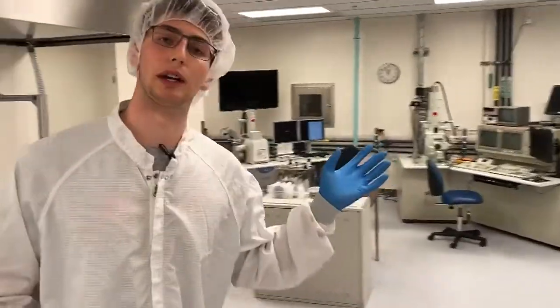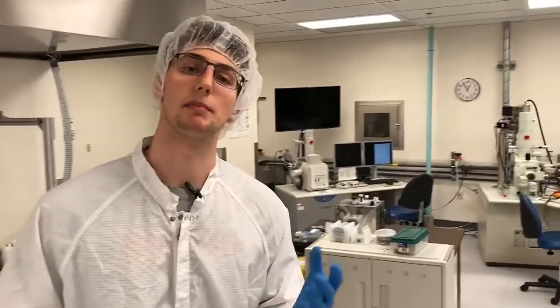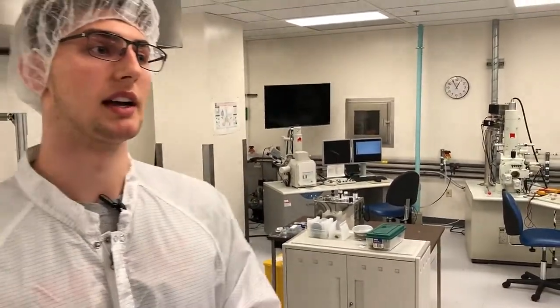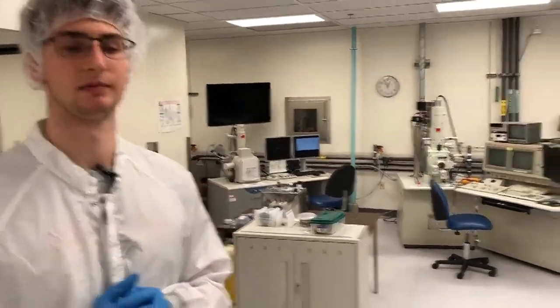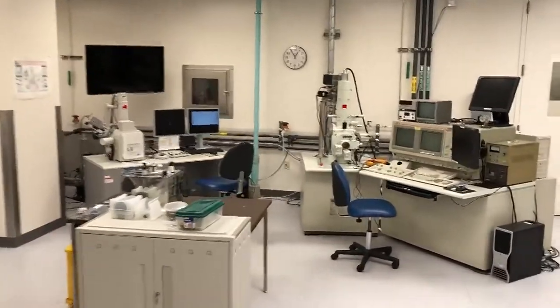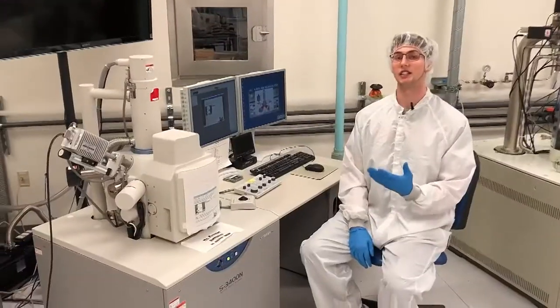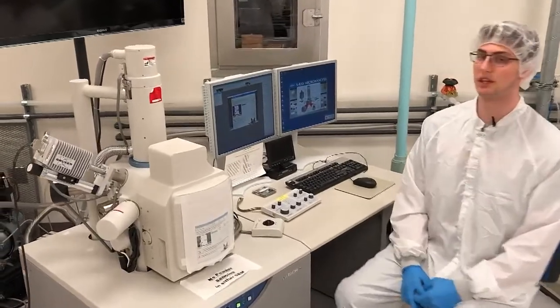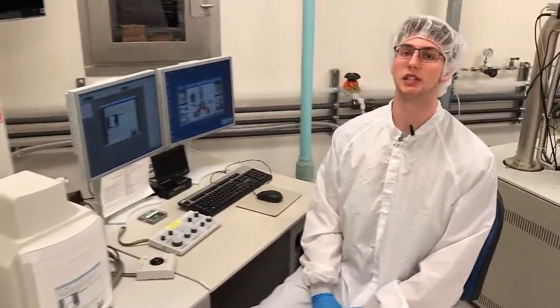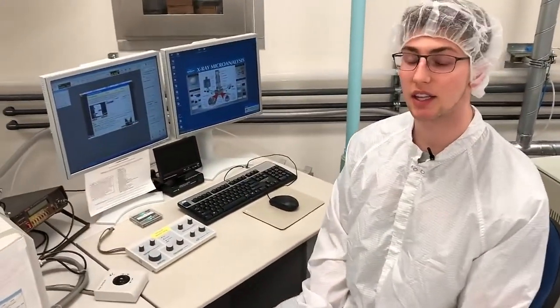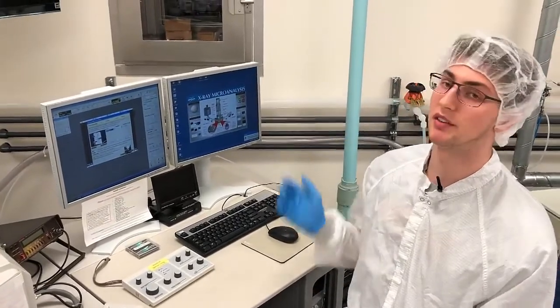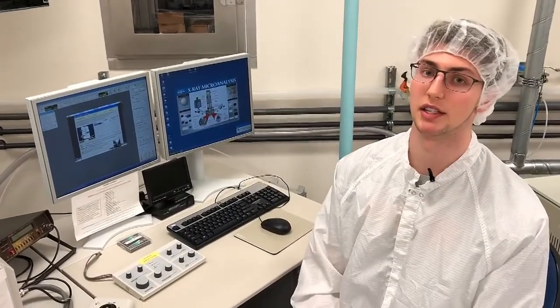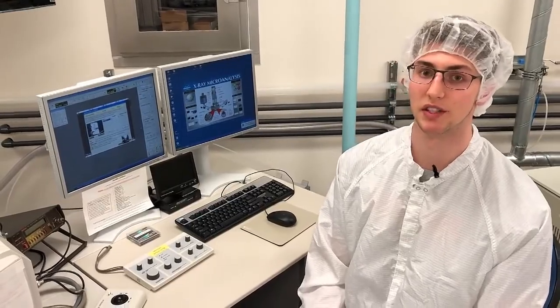Over here in this corner, we also have the SEM where we can take very close looks at our samples and see what's going on at a microscopic level. This is the SEM. This is where we can take microscopic images of our samples to analyze them. We also have the capability of EDS, where we can do elemental analysis of our samples as well to tell what's on there.